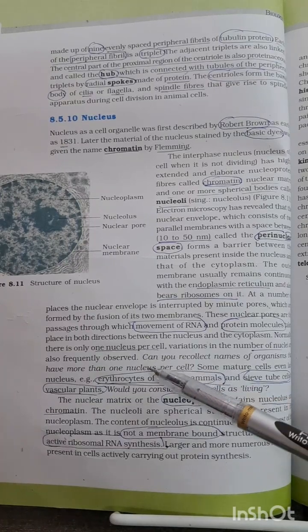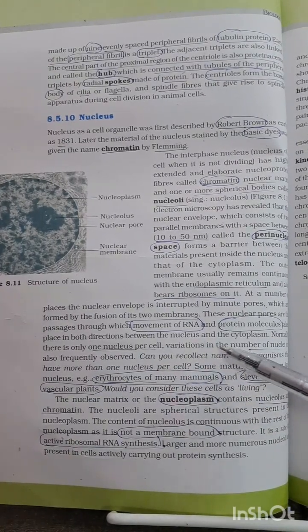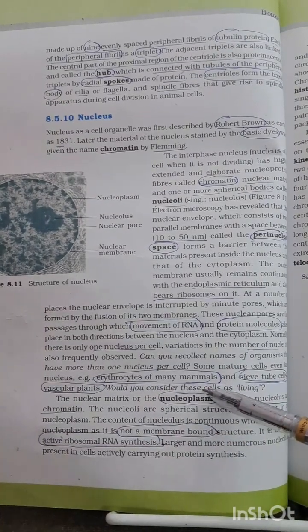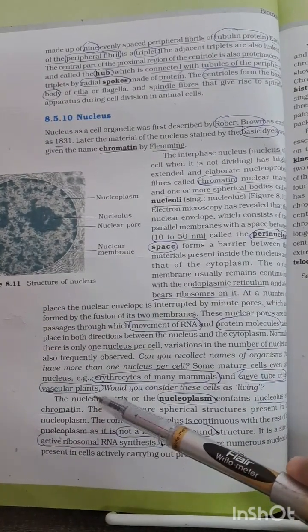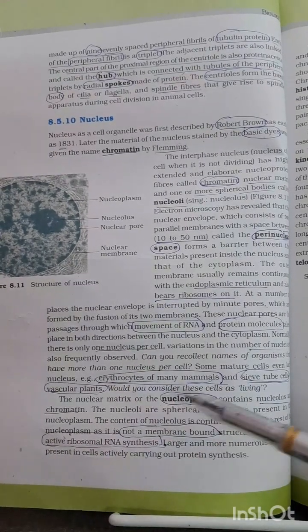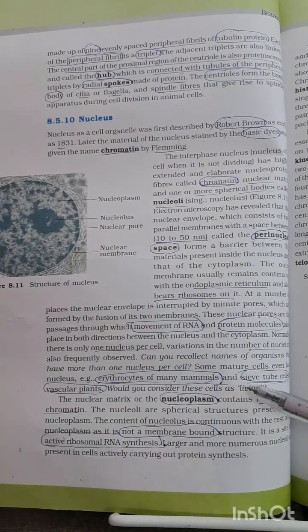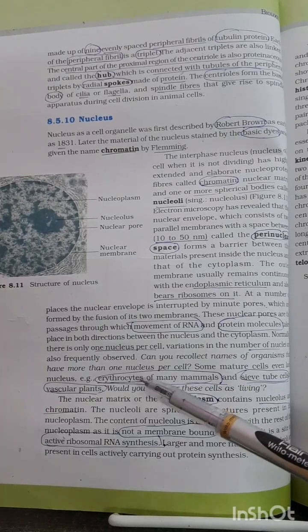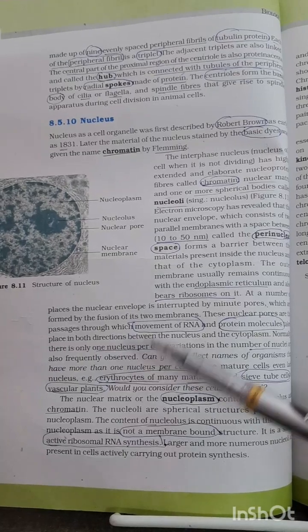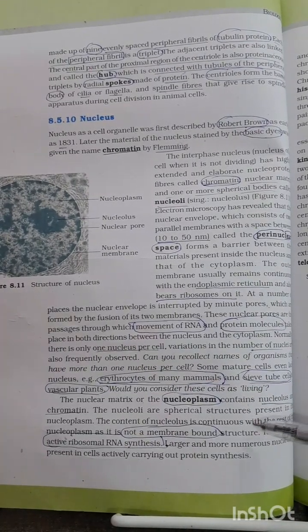Now the number of nuclei varies according to the function of the cell. Erythrocytes of mammals and sieve tube cells of vascular plants do not have a nucleus. So you have to remember these two examples. Are these living? Yes, of course they are living, and the life of erythrocyte in human is 120 days. You will get this in another chapter.